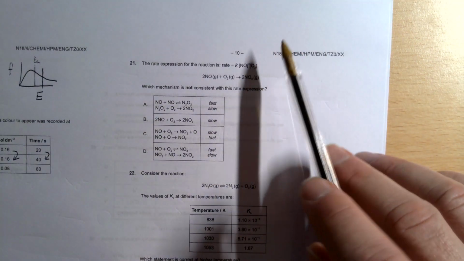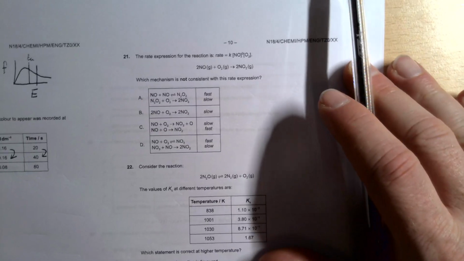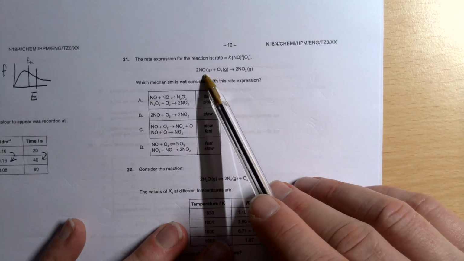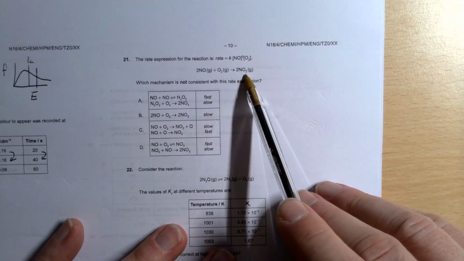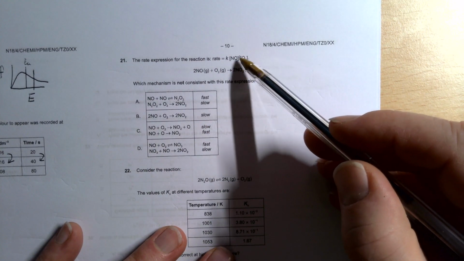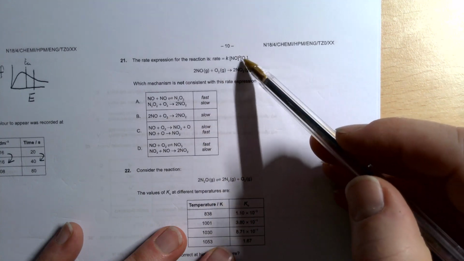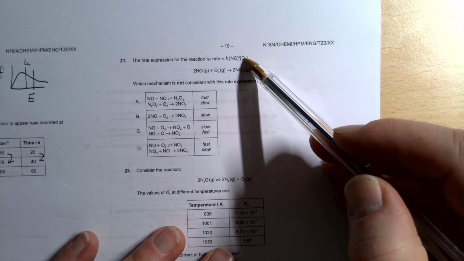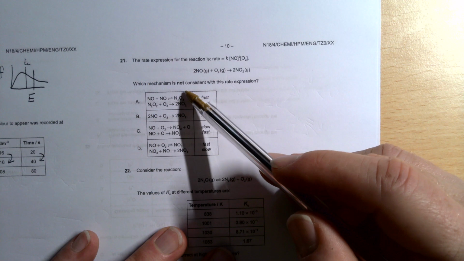So, the continuation of the video, November 2018, paper 1, used for the 2024 Year 13 PPE. We've got a reaction here, 2 lots of NO reacting with O2 to give 2 lots of NO2. The substances that are in the rate equation must be either in or before the slow step of the reaction in the mechanism. So which of these is not consistent?